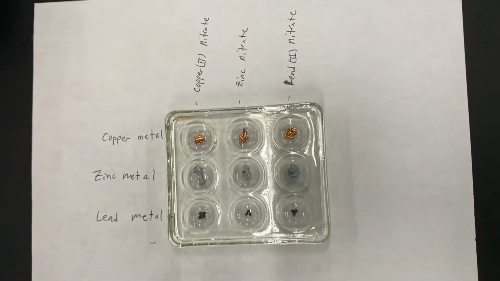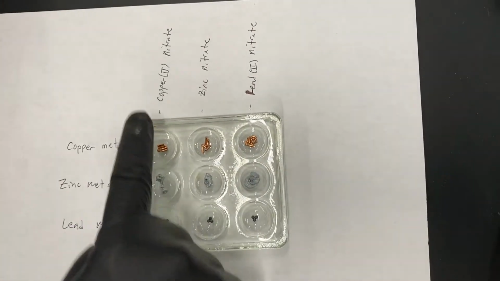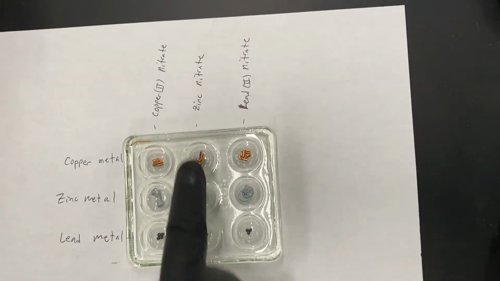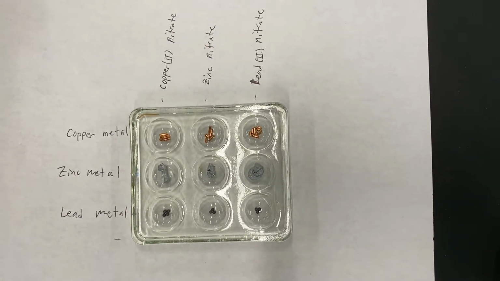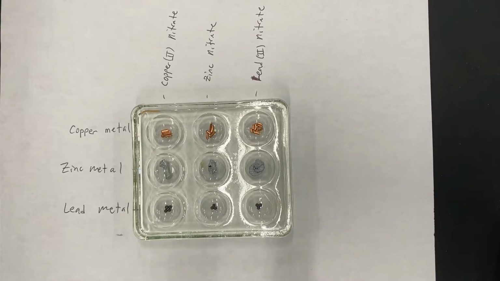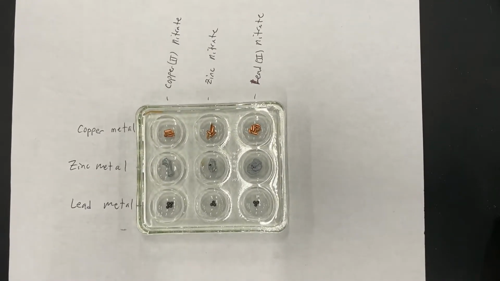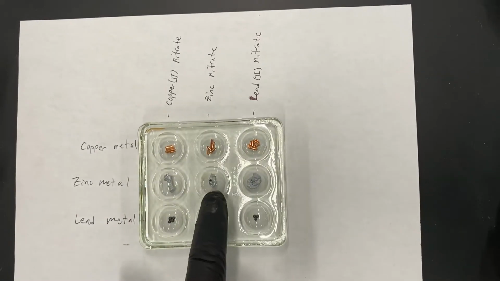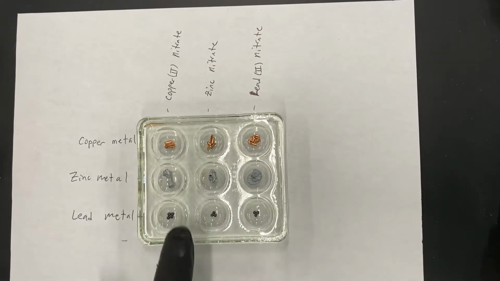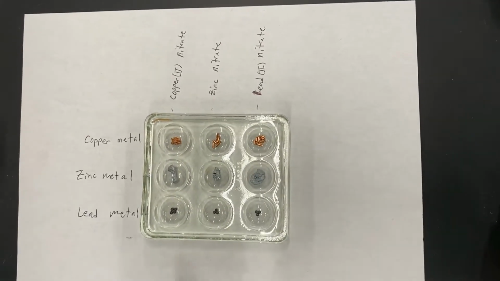And what we're going to do is add solutions to each column. We'll add copper solution all the way down this, zinc solution all the way down this, and lead solution all the way down this. Now, if we add copper to copper, nothing's going to happen, so we can think of that as a not applicable section. And the same thing when we add zinc nitrate to zinc solid, nothing should happen. And when we add lead 2 nitrate to lead, nothing should happen.